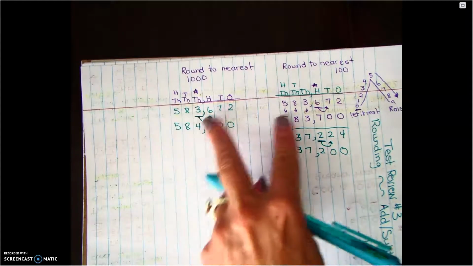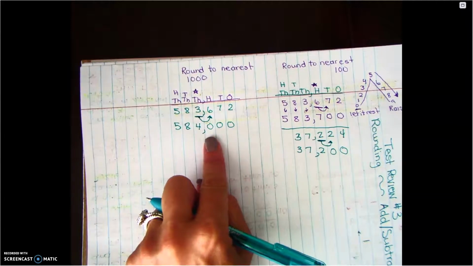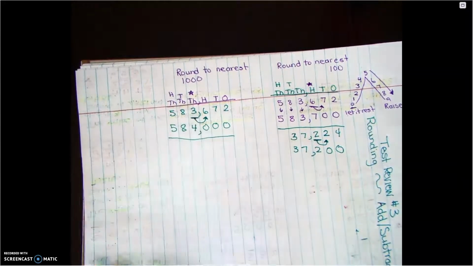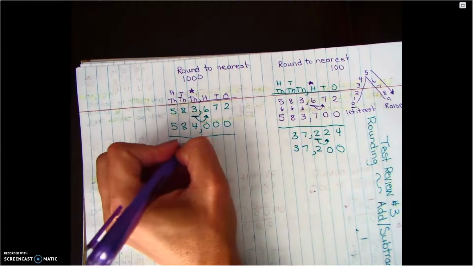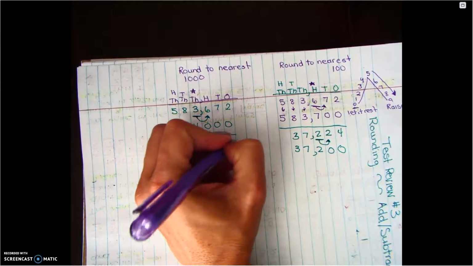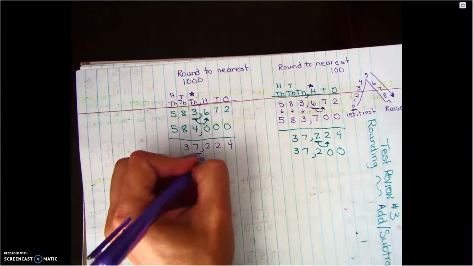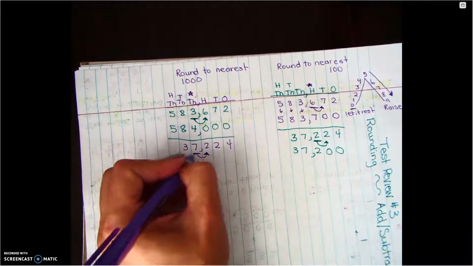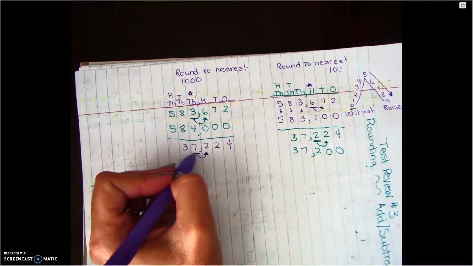So the same number, but this one is rounded to the thousands, and this is rounded to the hundreds. So let's go ahead and do our other number that we did, 37,224. But this time we're rounding to the nearest 1,000. We draw our arrow, I'm going to bring down my 3 because everything before stays the same.